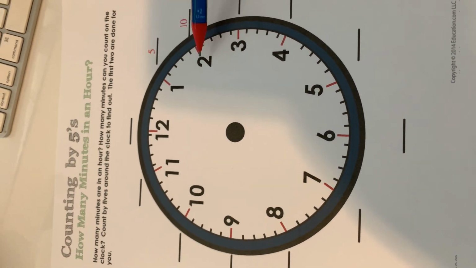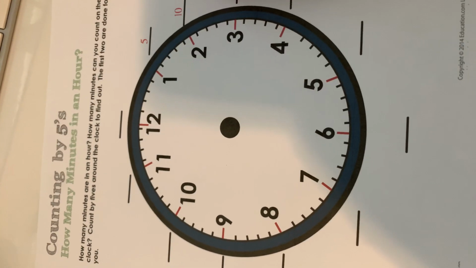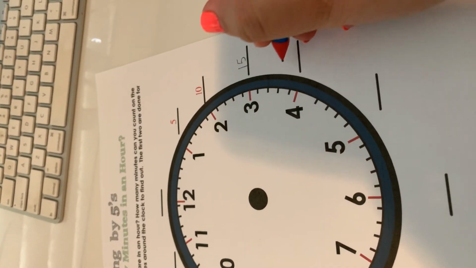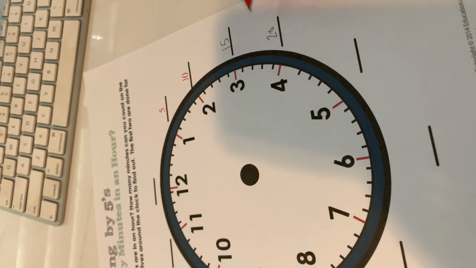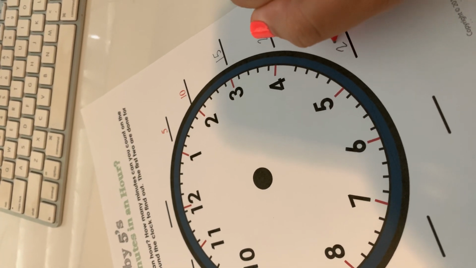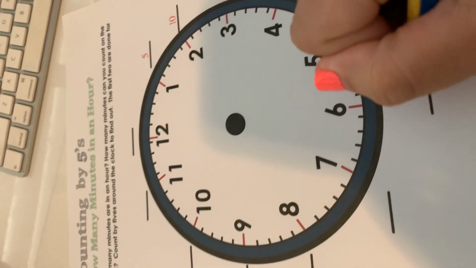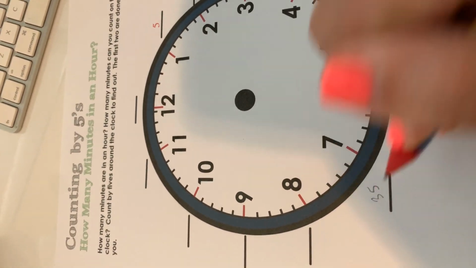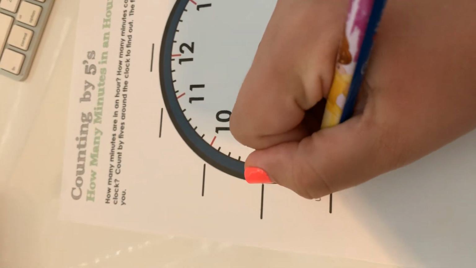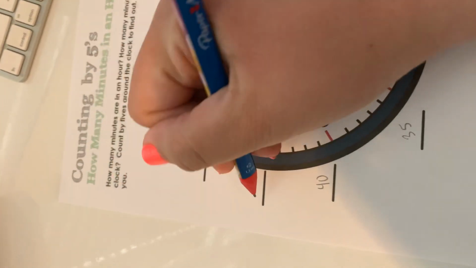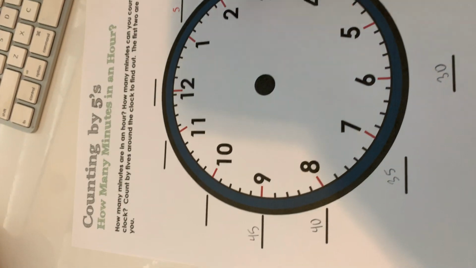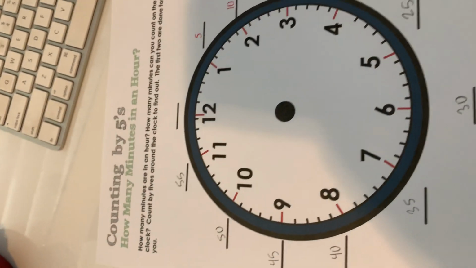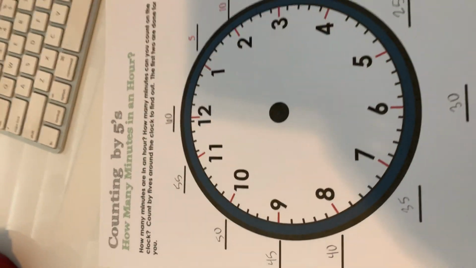We have 5, 10, 15, 20, 25, 30, 35, 40, 45, 50, 55, and 60.